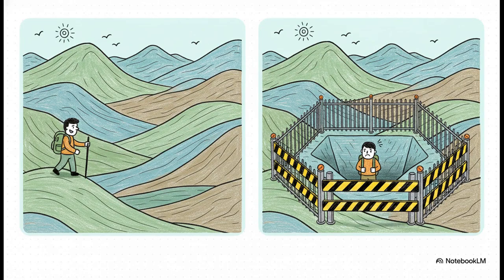Moving right along to Section 2, Unconstrained versus Constrained Optimization. On one hand, we have unconstrained optimization. This is exactly what it sounds like. It gives the algorithm the total freedom to roam completely unchecked across the entire mathematical landscape to find the deepest valley. But in the real world, we actually often use constrained optimization.